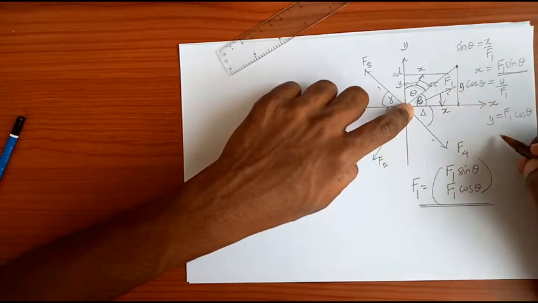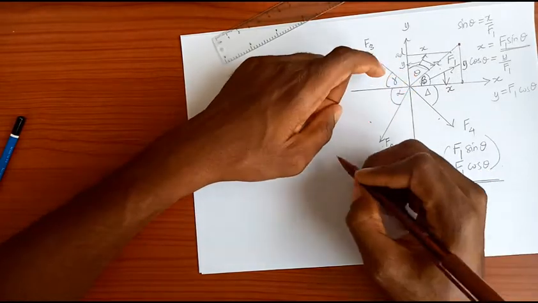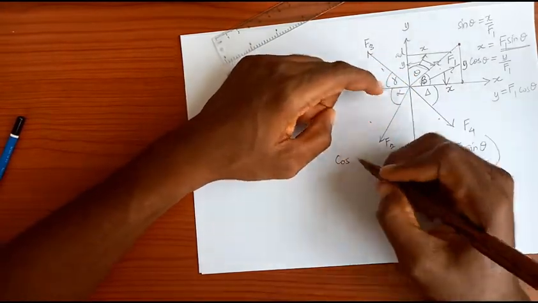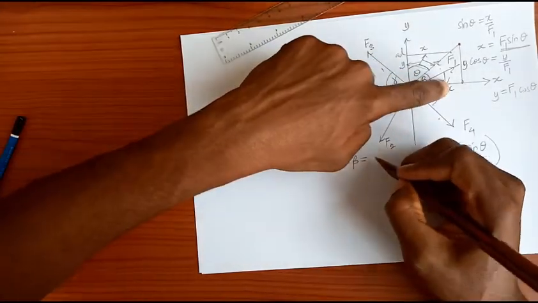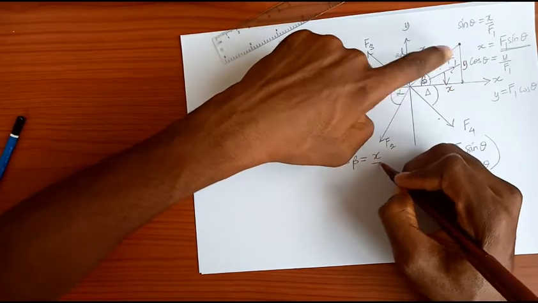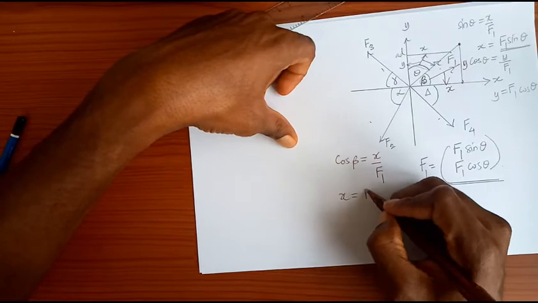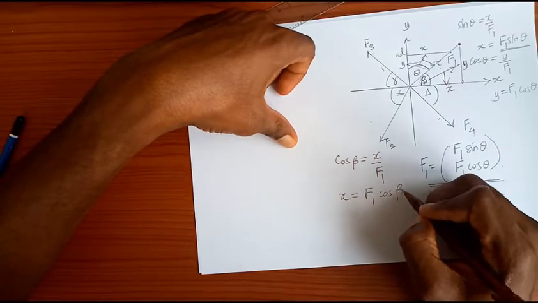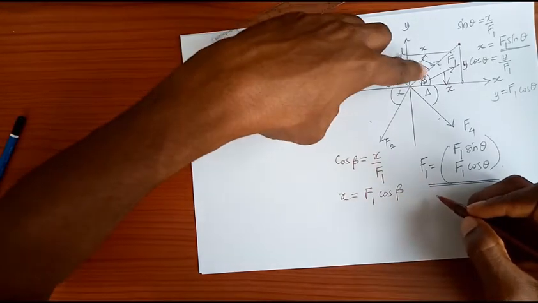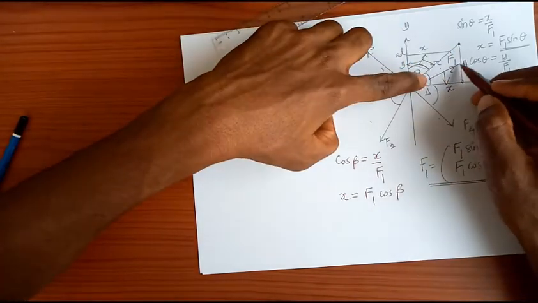So I would have said that cos of beta is equal to my adjacent side over my hypotenuse f1, which makes my x component f1 cos of beta. If I wanted my y, I would have used opposite and hypotenuse.